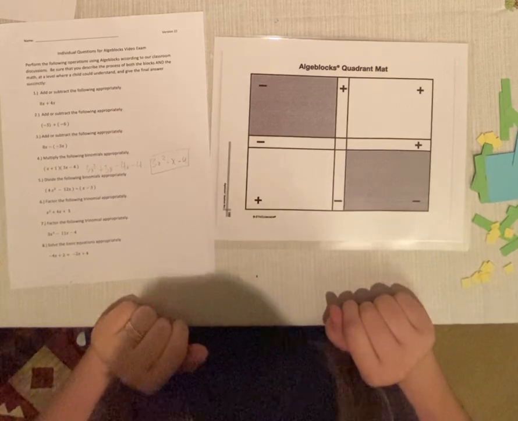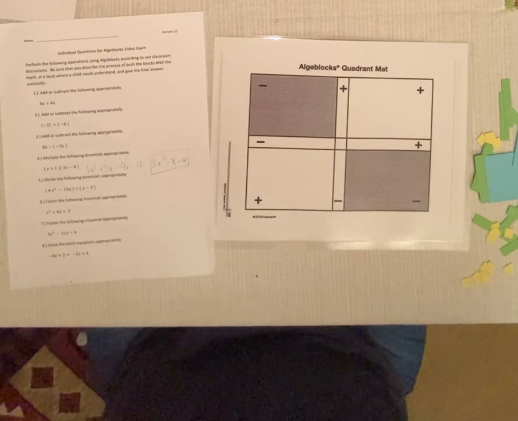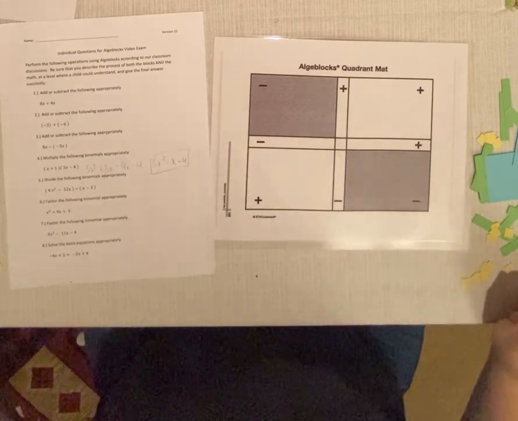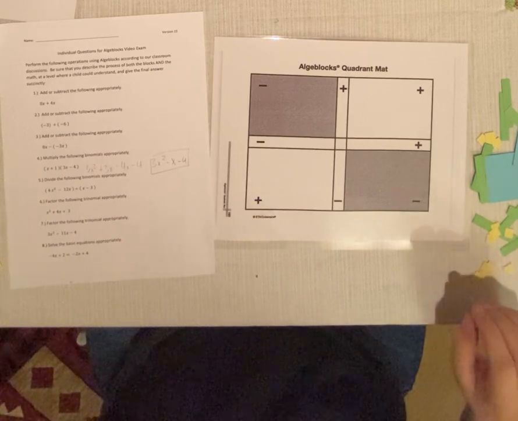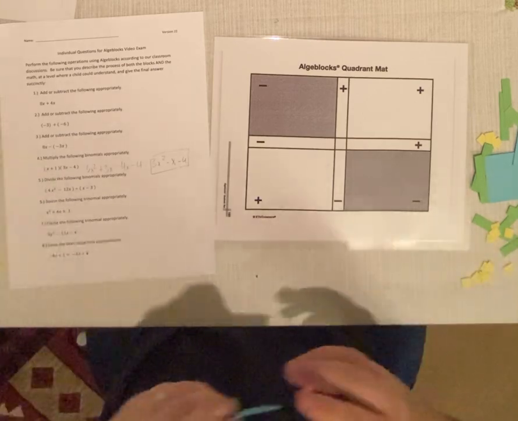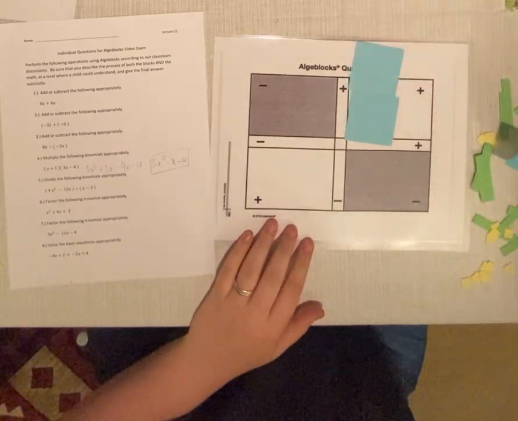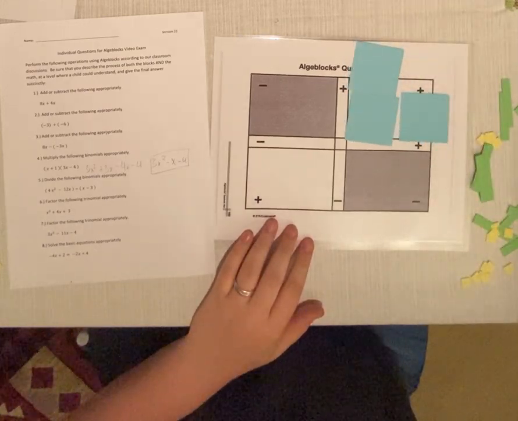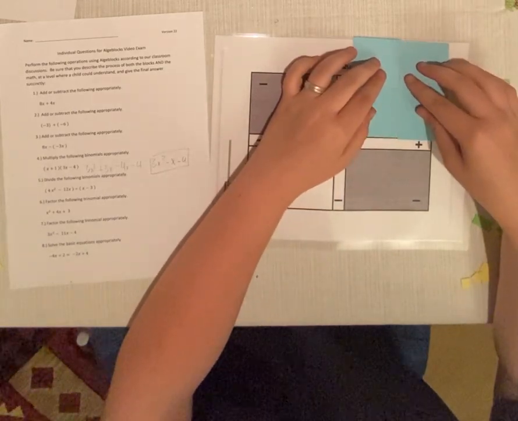Okay, so the next question is dividing binomials. So we're going to take 4x squared minus 12x and divide that by x minus 3. So we'll start with setting the problem up with 4x squareds. Take our 4x squareds, and I'm just going to put them here in the positive section.